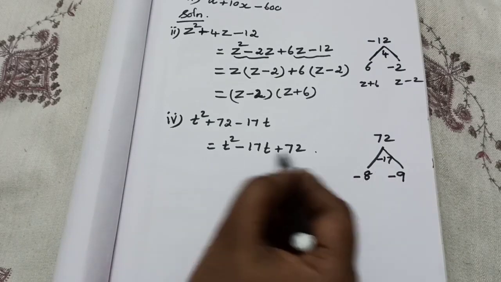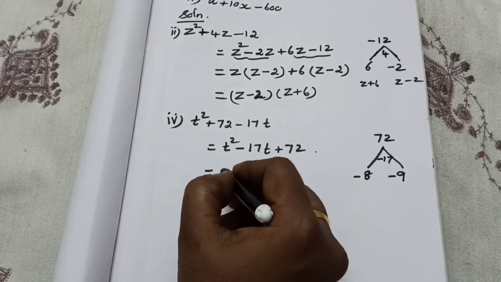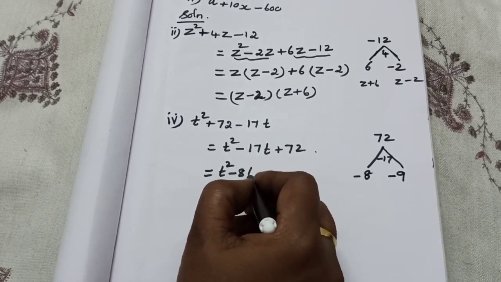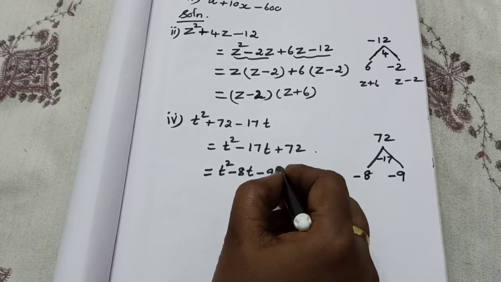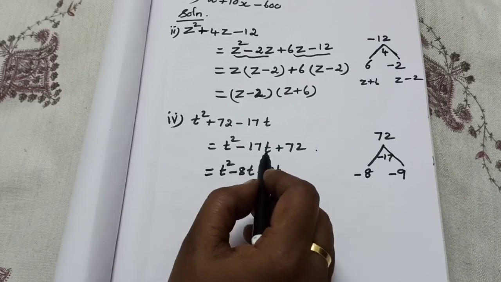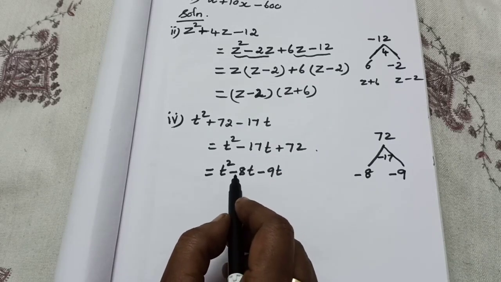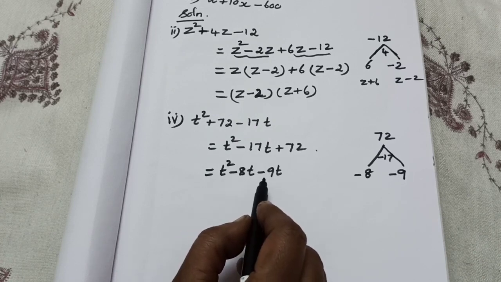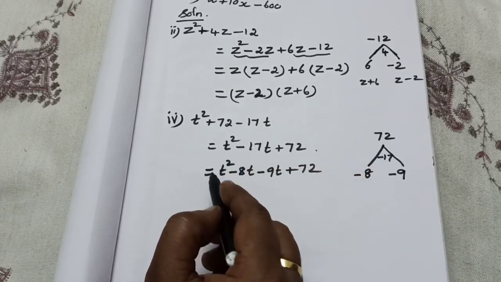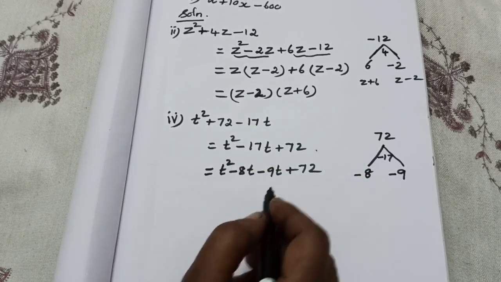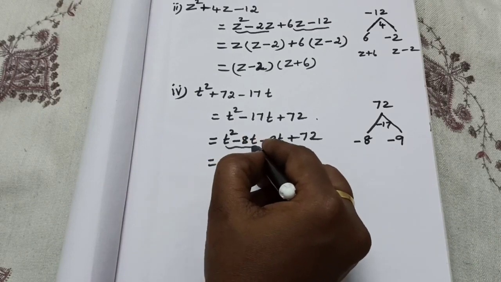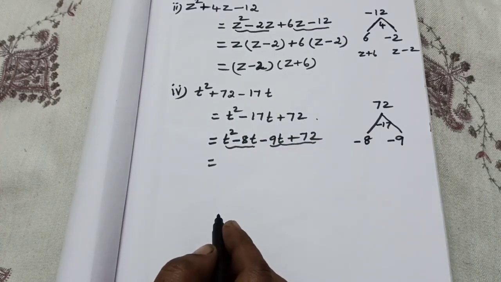Okay. Then shall we split here? Then split the middle term. t square, then minus 8t, then minus 9t. Okay. Why means here 17t is given, that 17t only we splitted. Okay. So we write here minus 8t minus 9t plus this 72. Then the first term and the last term like that you should write it. Middle term only we have to split. Am I correct? Then equal to first 2 terms you should take it, then last 2 terms. Okay.